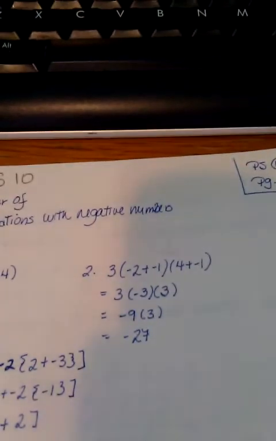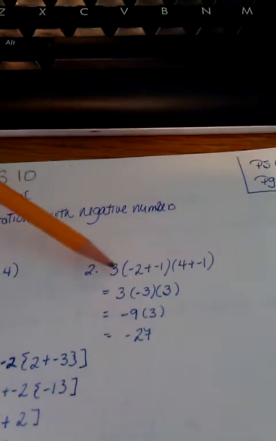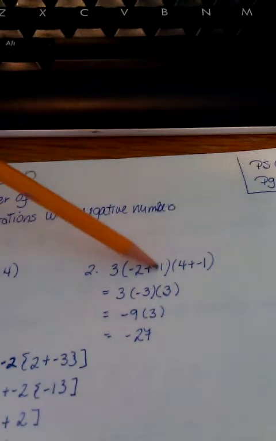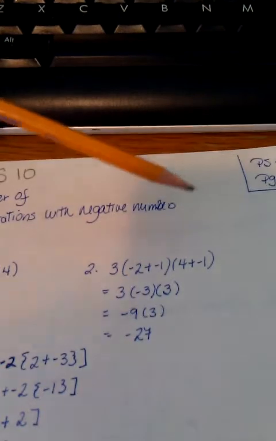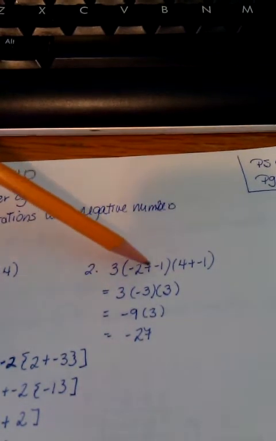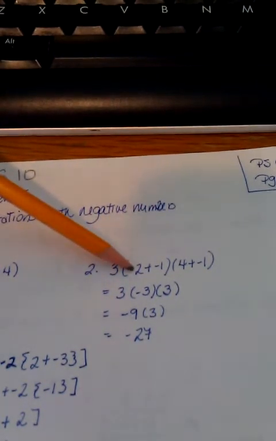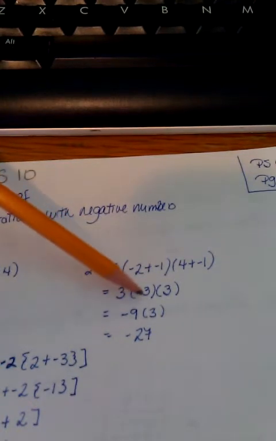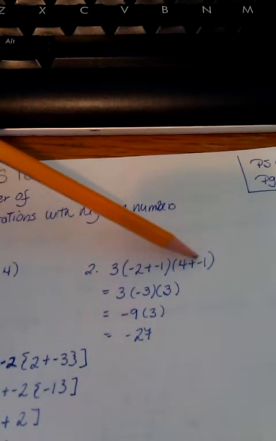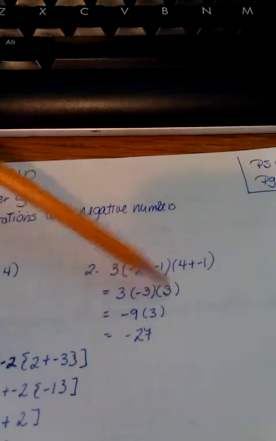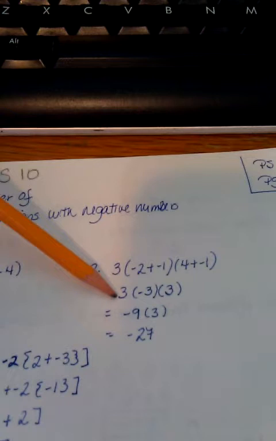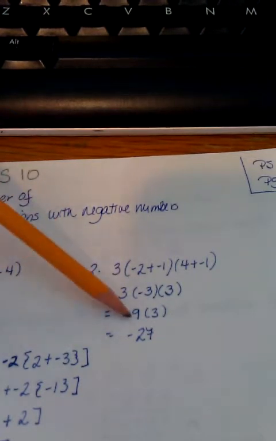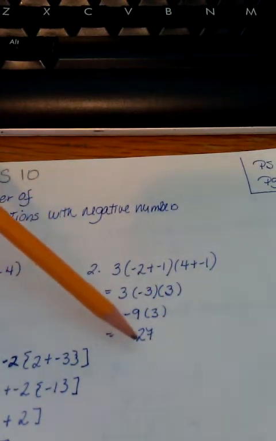Okay, our next example. Here I have 3 times negative 2 plus negative 1 times 4 plus negative 1. So I need to start with parentheses, and I have two sets of parentheses here. Here's my first one. Negative 2 plus a negative 1 gives me a negative 3. 4 plus a negative 1 gives me a positive 3. Now I'm going to multiply from left to right. So 3 times negative 3 gives me a negative 9. And a negative 9 times 3 gives me a negative 27.